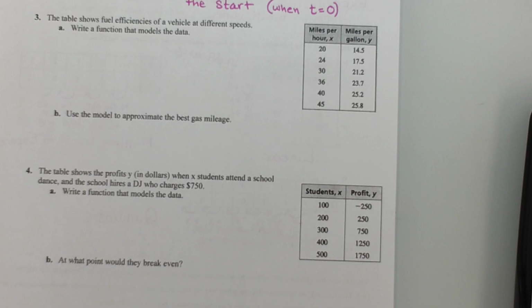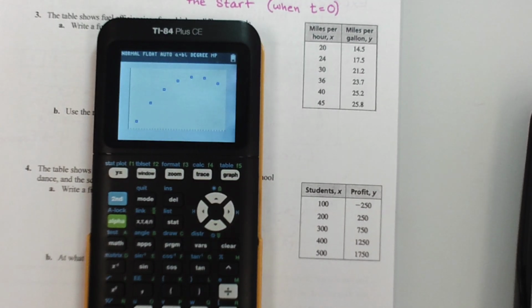You can determine if it's linear or quadratic depending upon if the graph looks something like that. If it looks something like that, is it linear or quadratic? Linear. If it looks something like this, it is quadratic. U shape is quadratic. Lines are linear. And then write an equation. If it's quadratic, you do a quadratic regression.